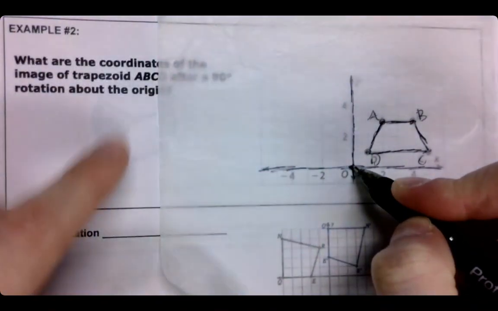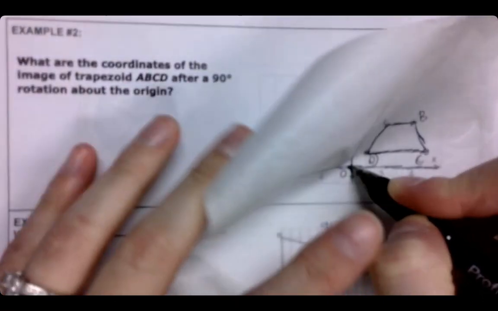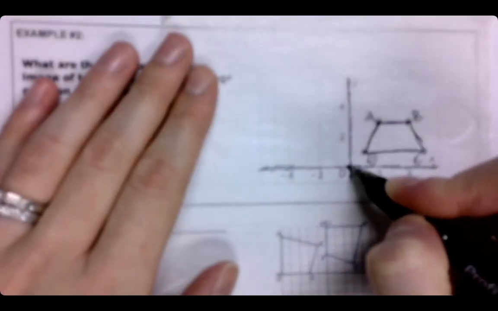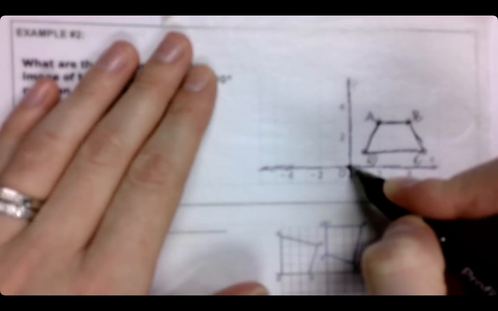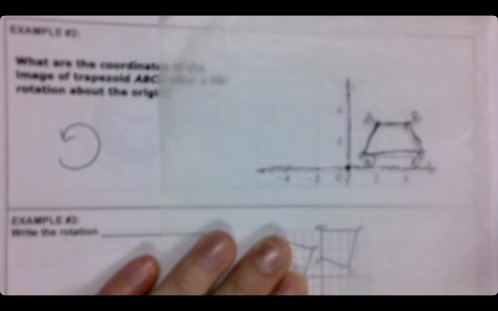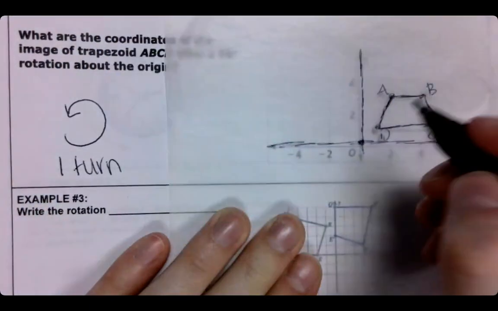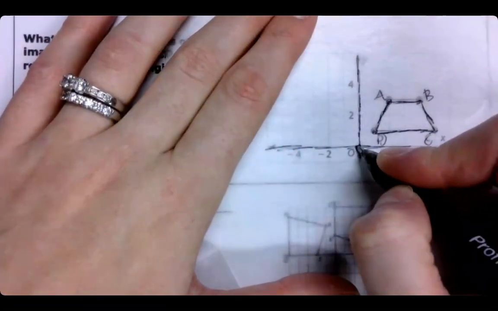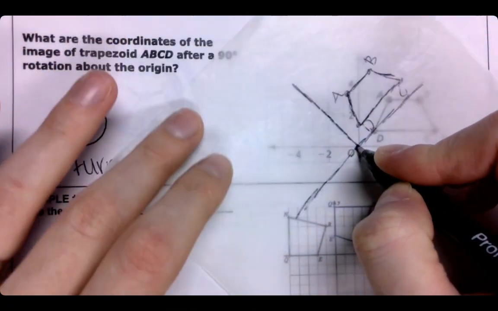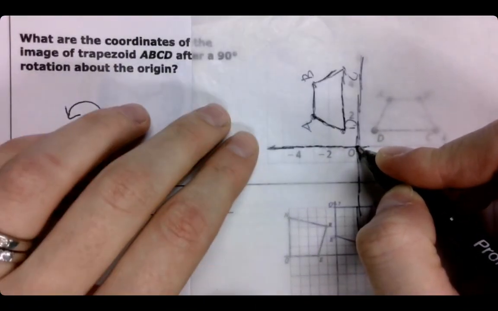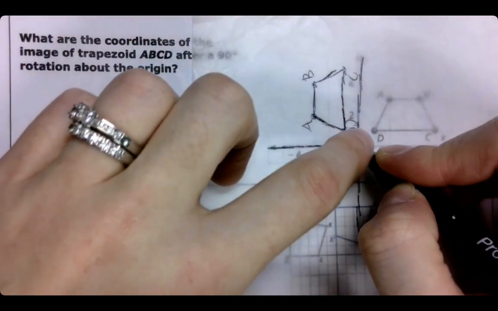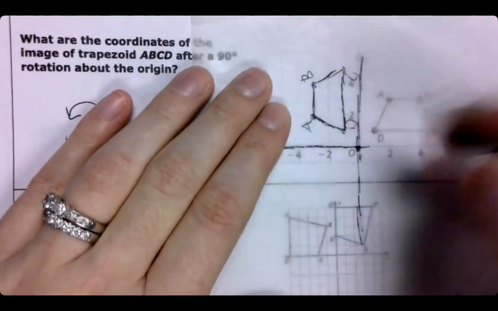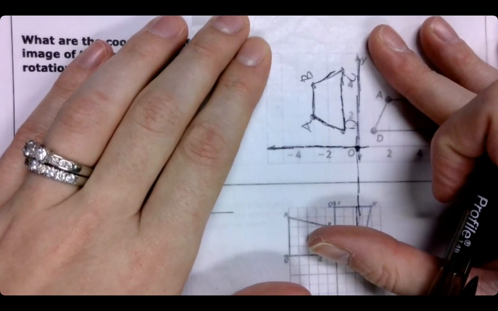So we are moving it 90 degrees. Again, it's positive. That means it's going counterclockwise. And 90 degrees is how many turns? One turn. Okay, so line that back up. So one turn means that this line, because we're going this way, is now over here, and this line is now over here, and then I have my shape here.